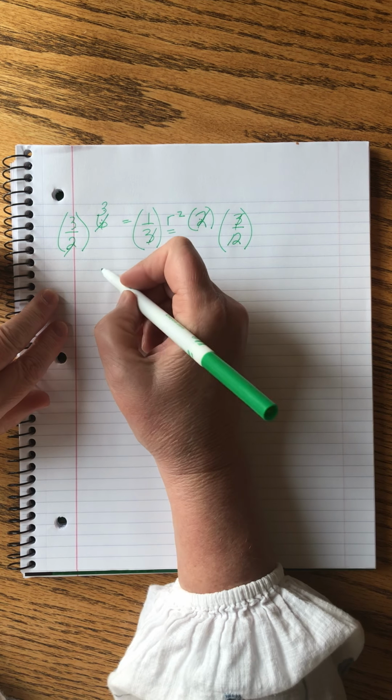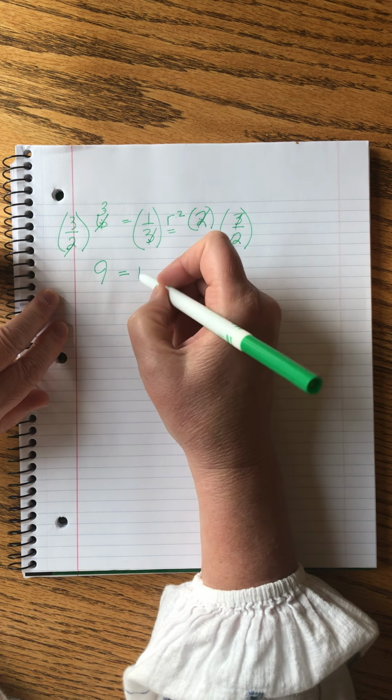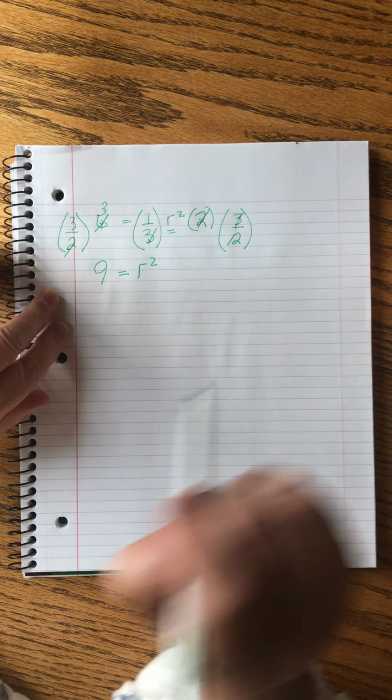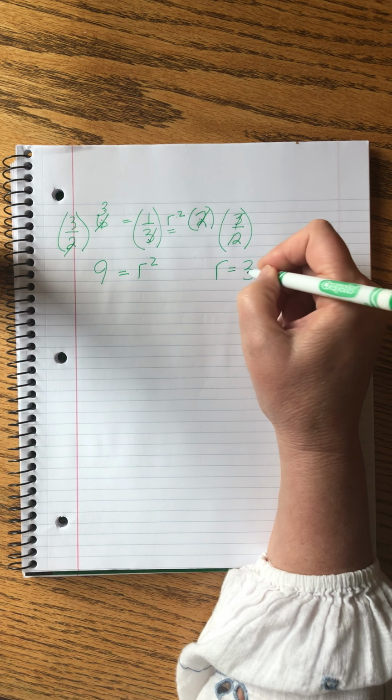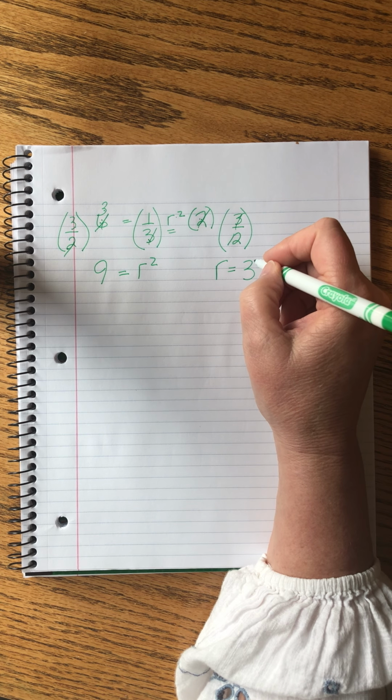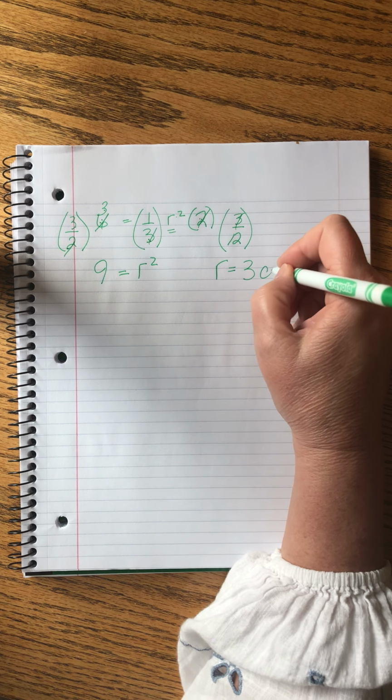And look, it turns into 9 equals r squared, all of that is gone. And look, r equals 3. The radius of the circle has to be 3. And is that right? Yes, 3 centimeters.